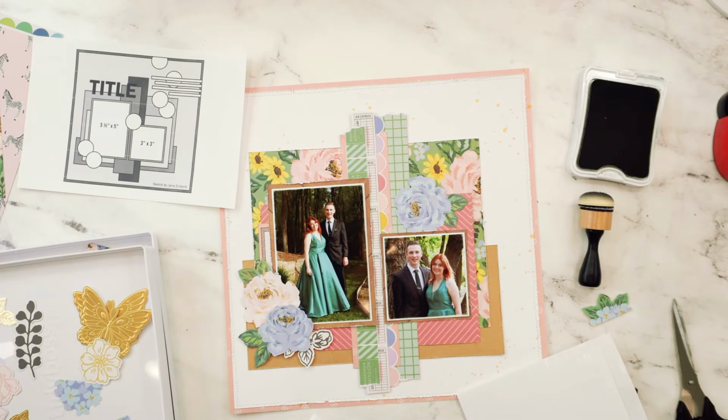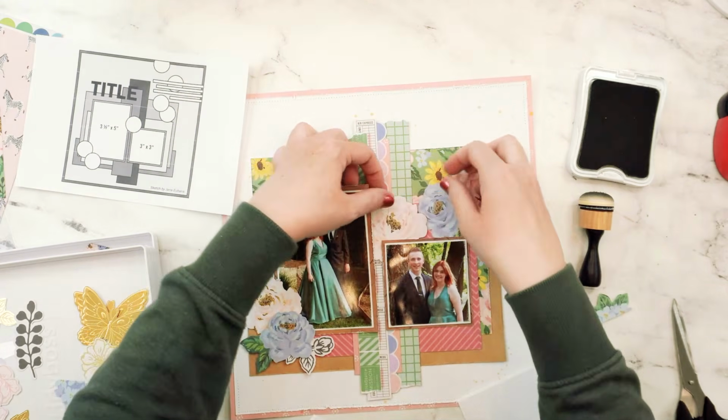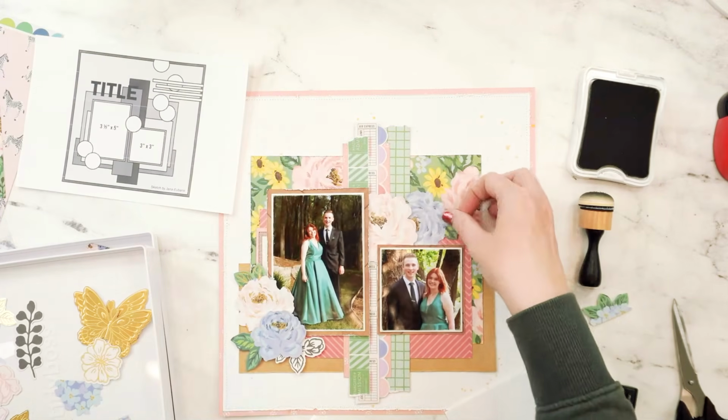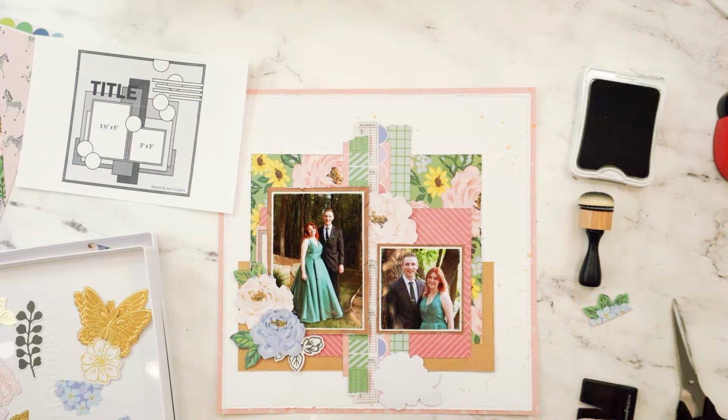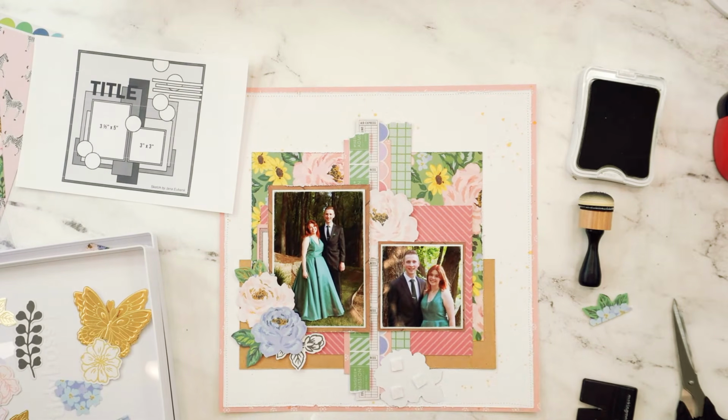Just peeling off my backings over here. How are your layouts coming along? So I'm going to tuck that piece in there. Then we have our blue one. So let's put some foam on that one. Give this one some dimension.